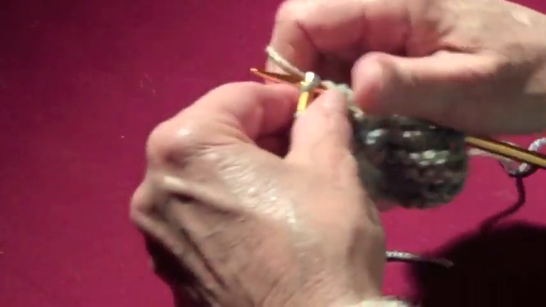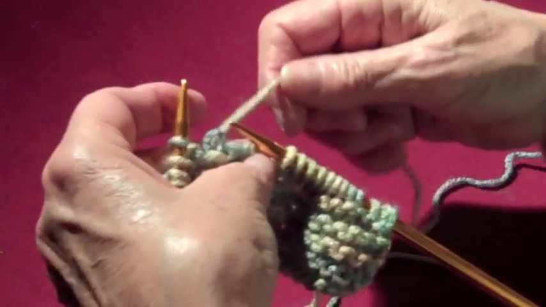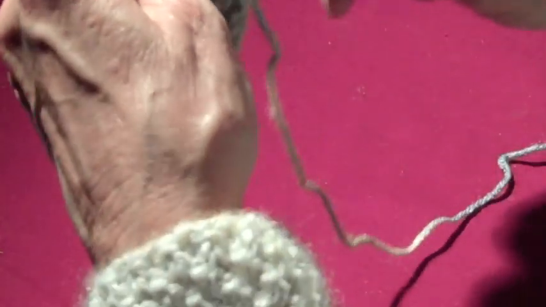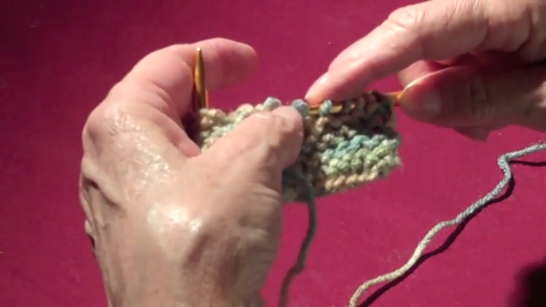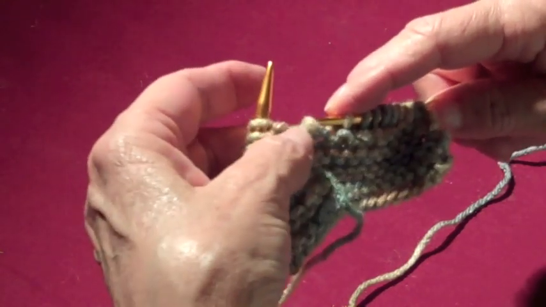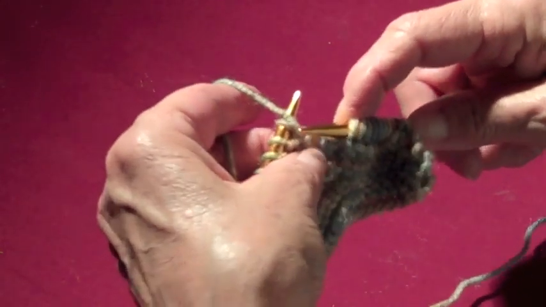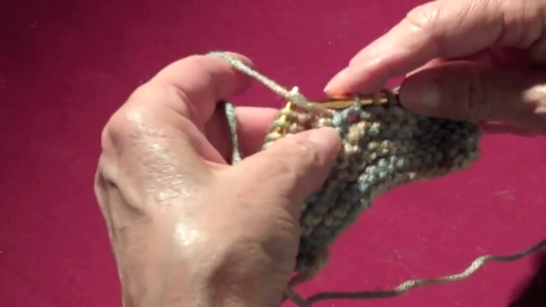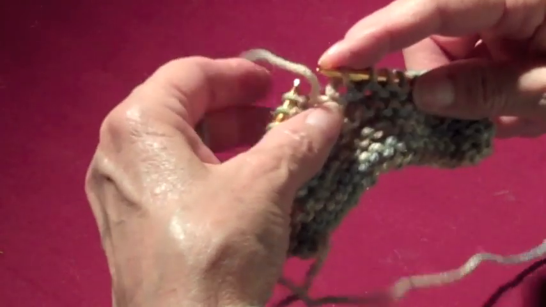So let's make believe that I lost some of my stitches. Oh my goodness, I lost some of my stitches. You turn your work, put your stitches back from the back to the front, from the back to the front, from the back to the front, and let's make believe that we want to take off all these stitches all the way to the back. See where the one before one was there.